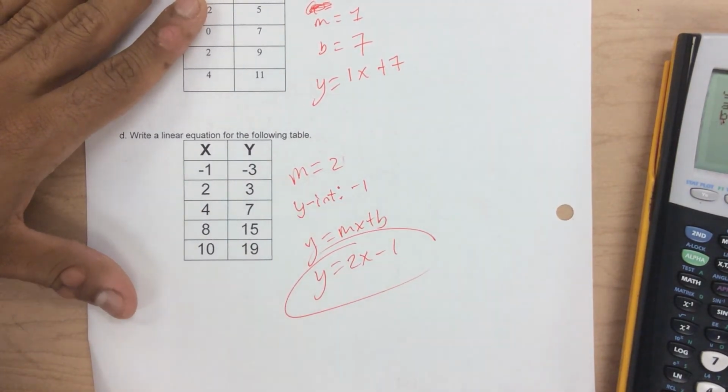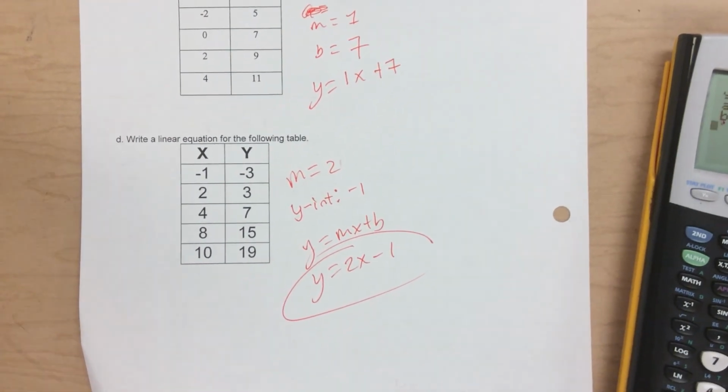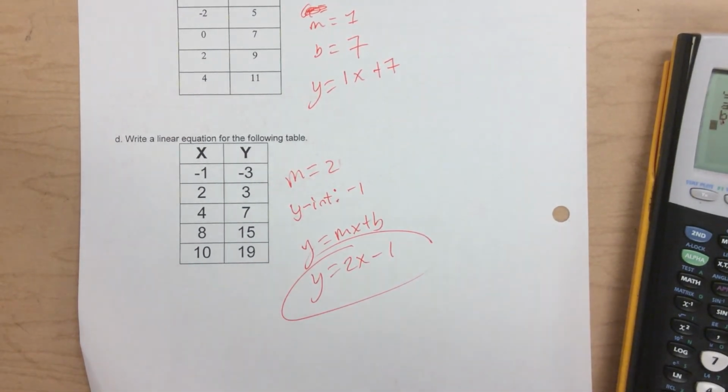And there's your equation. Of course, if you have any further questions on today's notes, just let me know in class the next day.